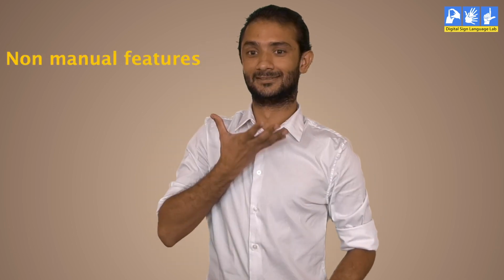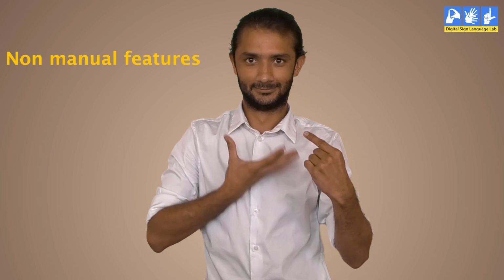For example, index finger hand shape is used in the sign for yesterday. In location, the sign for responsibility is done on the shoulder. The movement of the hands is up and down in the sign for car. Palm is facing towards the ceiling in the sign for balance. Facial expression for happiness shows a happy face.